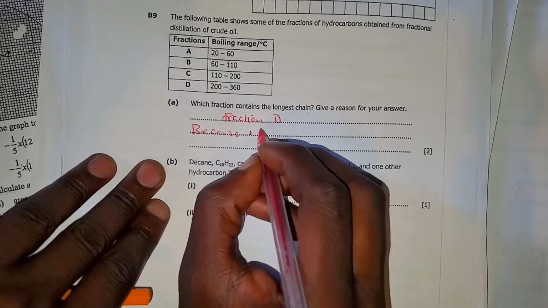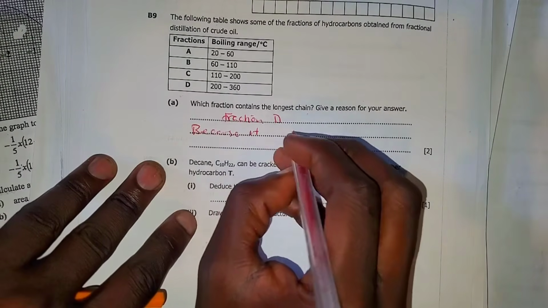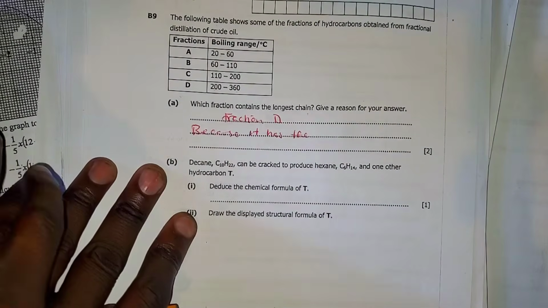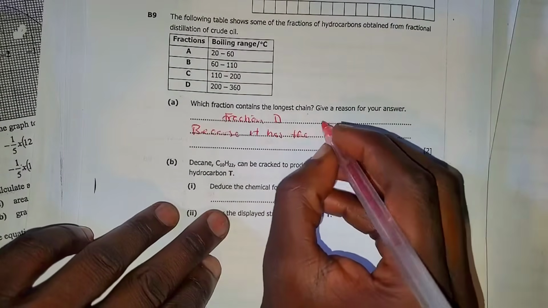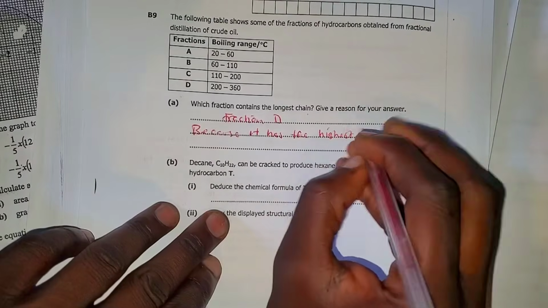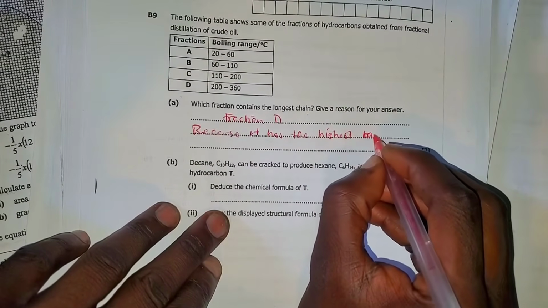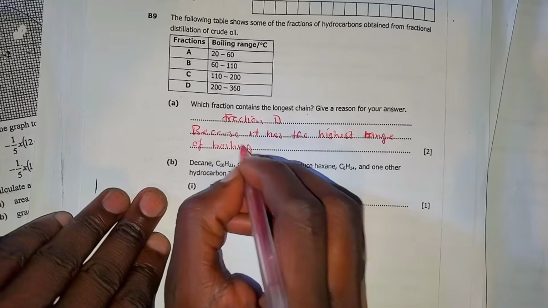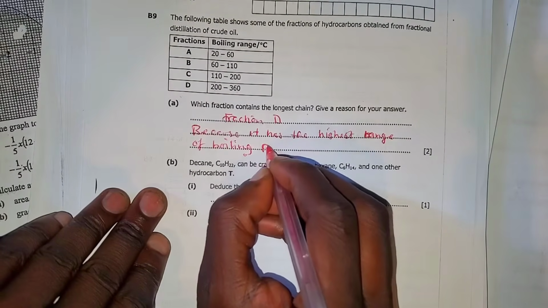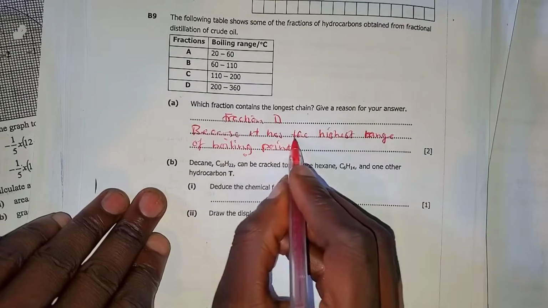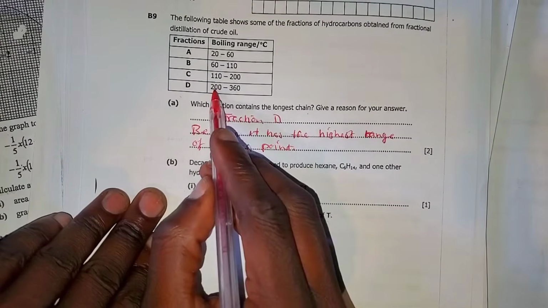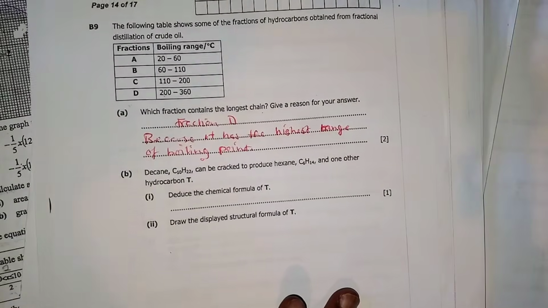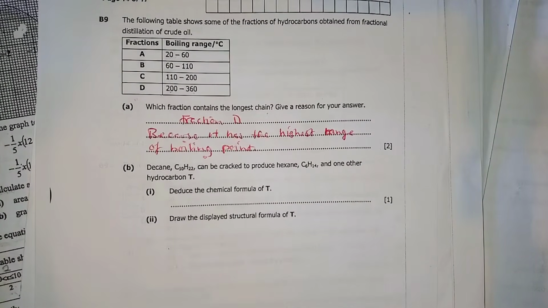Because it has the highest range of boiling point, 200 to 360.